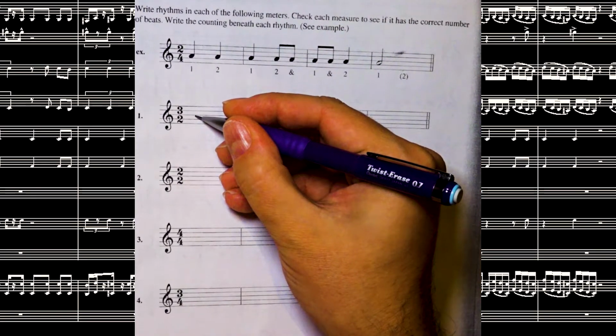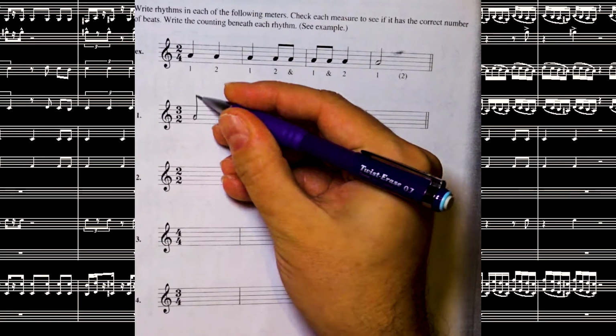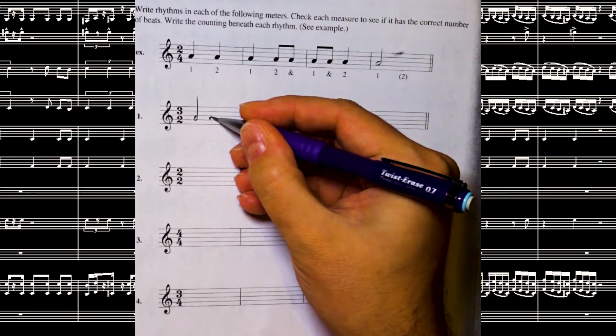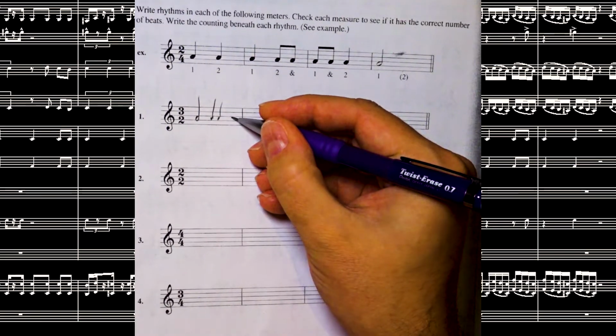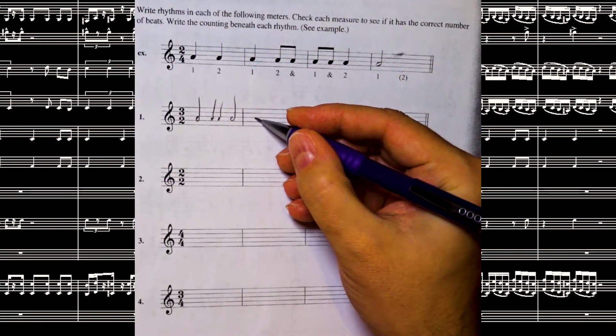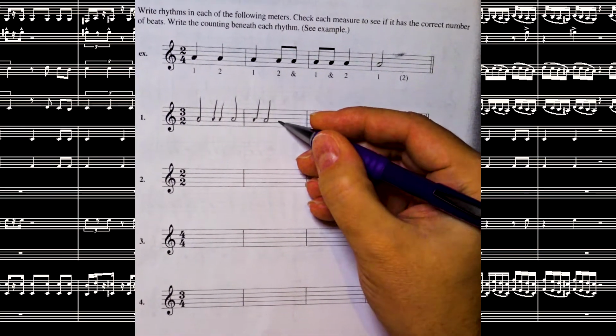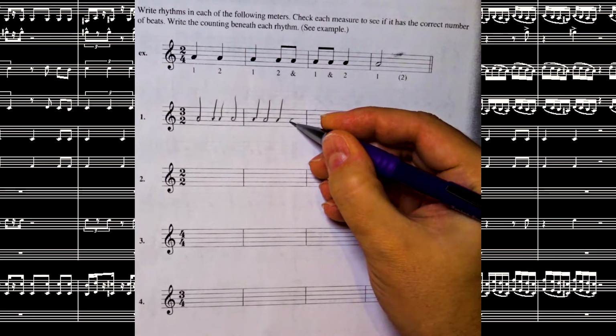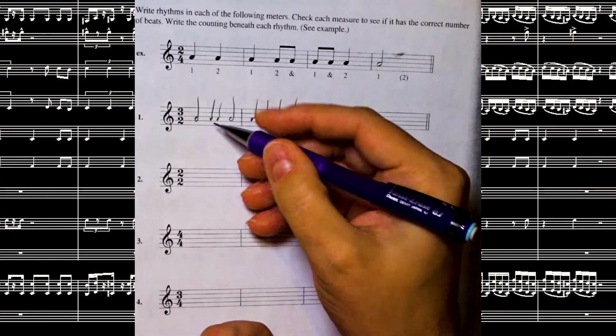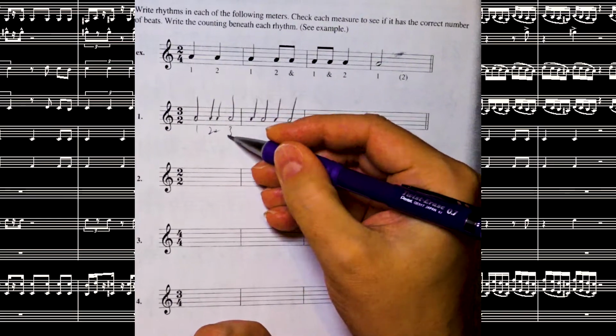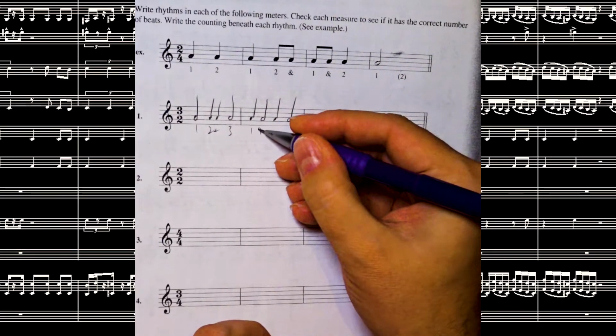You can do 1, 2, 3. Could that be 1, 2, and 3? 1.